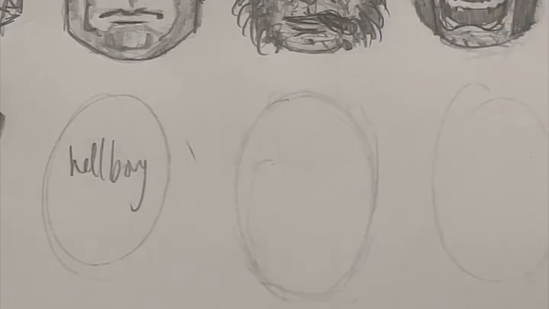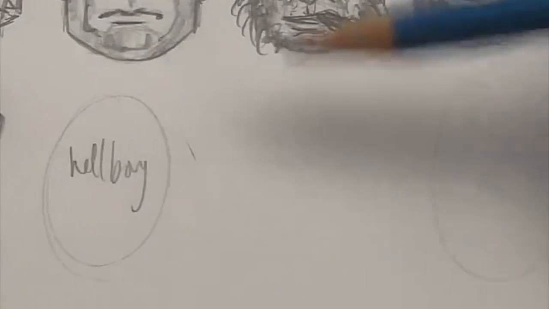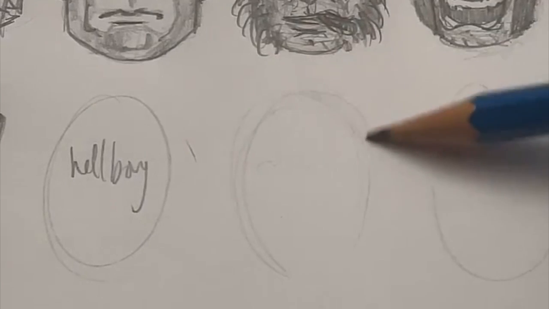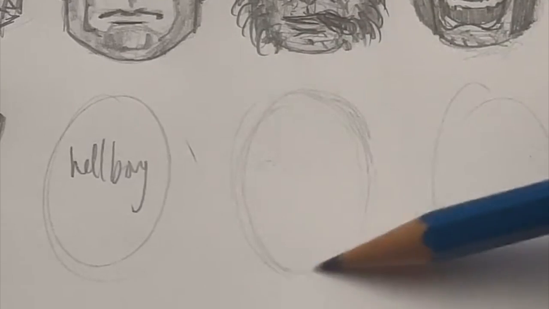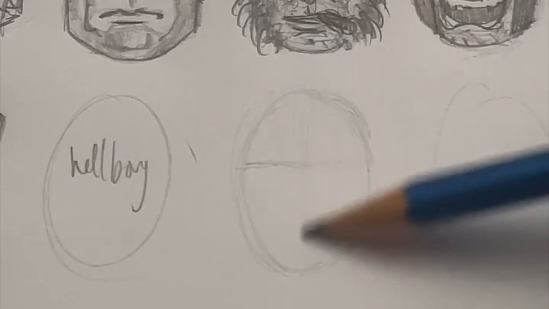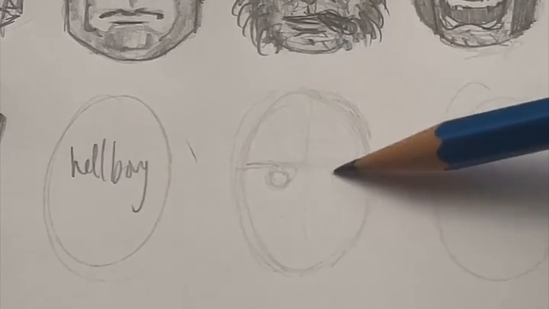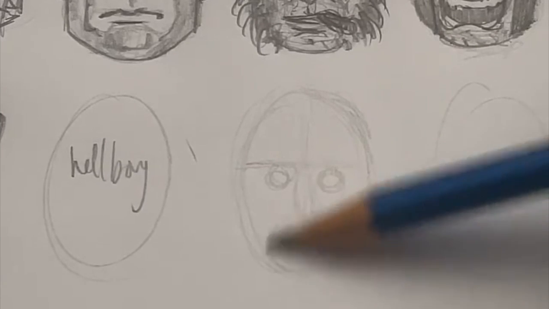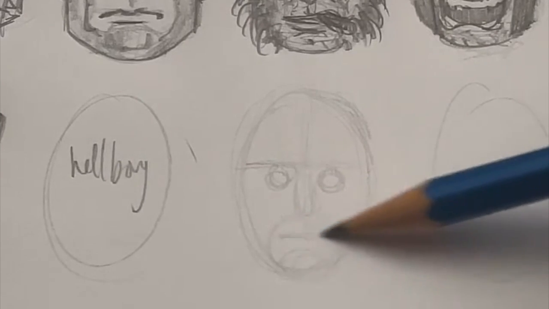So, round head. With the more feminine faces, you're going to want to minimize the number of lines, especially around the mouth. And instead of a round head, we'll go oval head. Okay, let's go eyebrow line, center line, eyeballs, nose, chin, mouth.